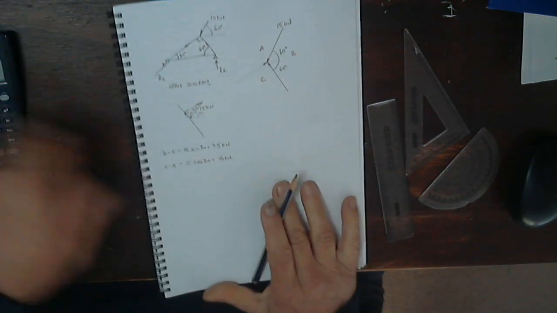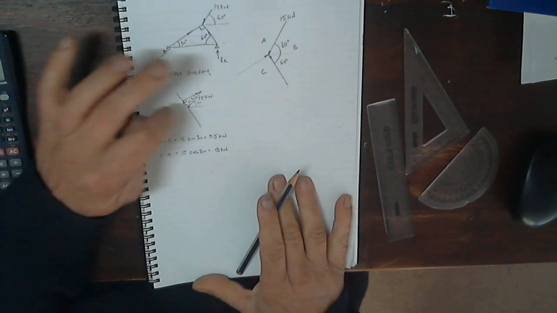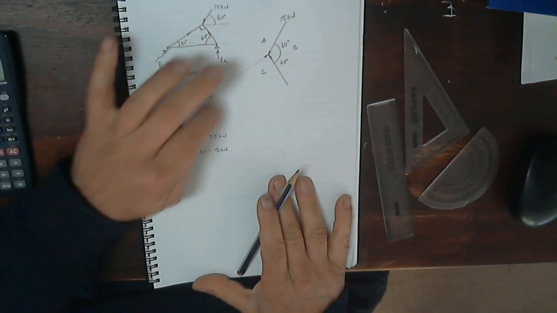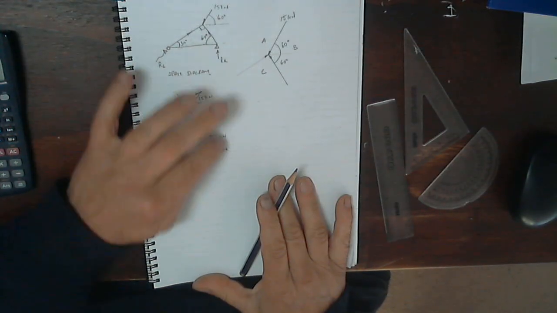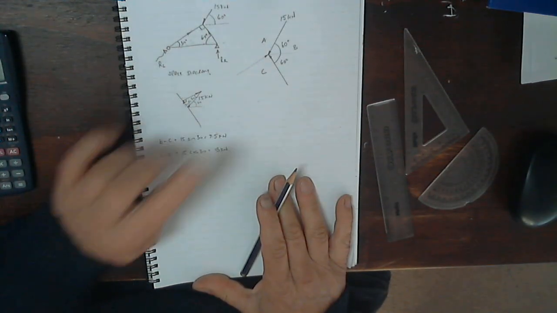My scruffy little diagram there was enough to get my thoughts in order in terms of what trigonometry I needed to do to calculate that.